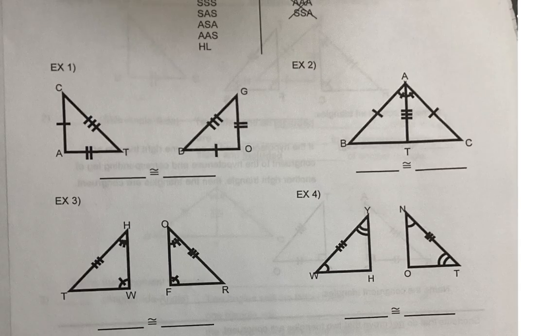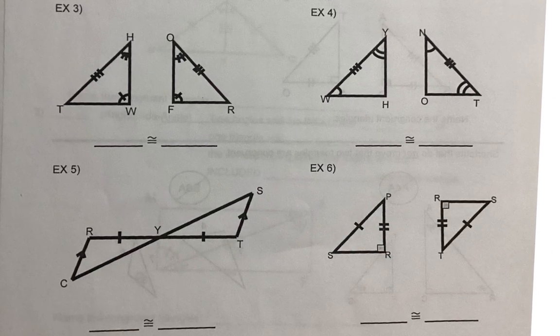So if you notice, the B and the C are congruent. The A's are both congruent because it's bisected. And then T. So we got this segment AT. So that shares both triangles. So obviously they have to be congruent if they are the same line. Let's see what else we got. All right. And then we have triangle TWH. That should be congruent to triangle RFO.